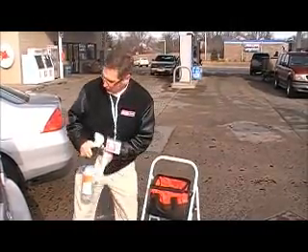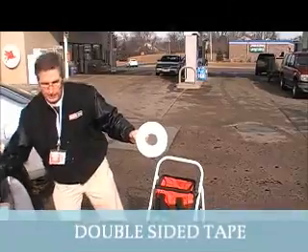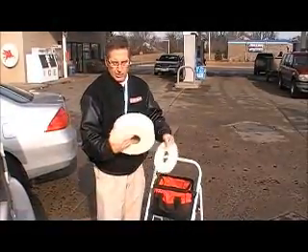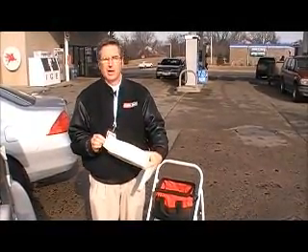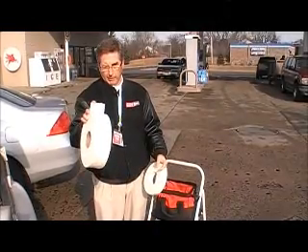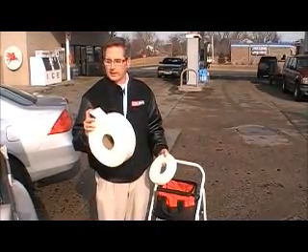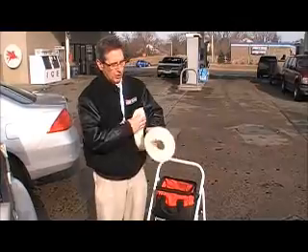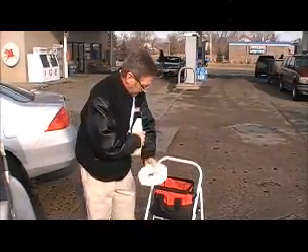Also, make sure that you have double-sided tape. Okay, I have some narrow, and I also have thicker tape. This would be very good for the bottom of a frame, a gas top frame, and this is good for credit card holders and the like.